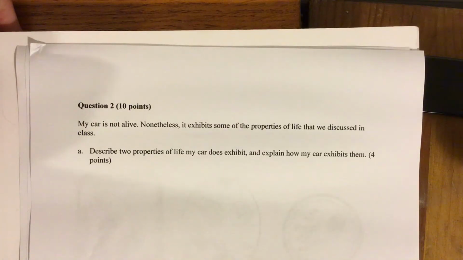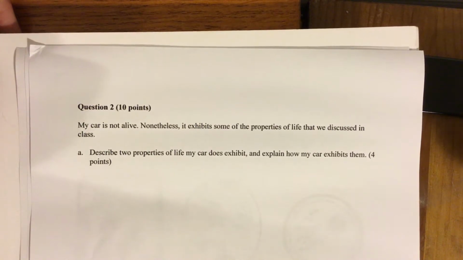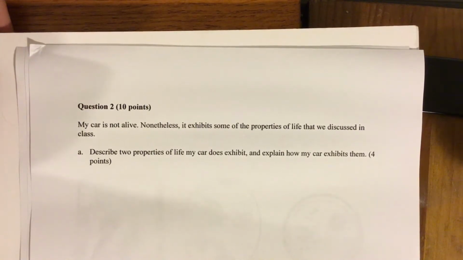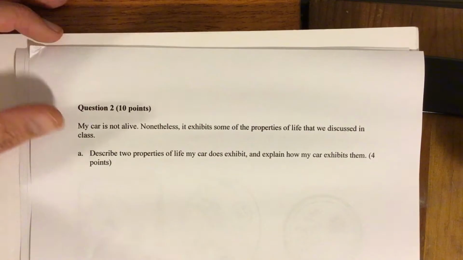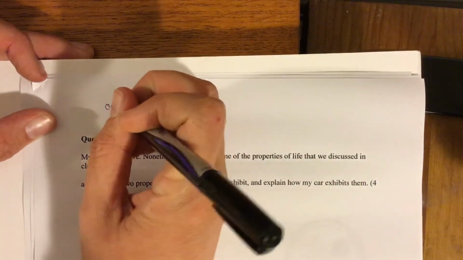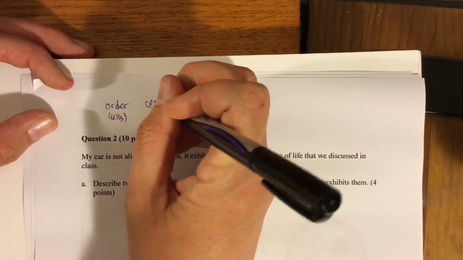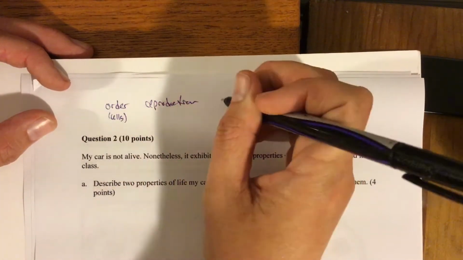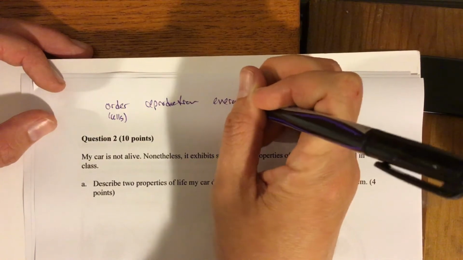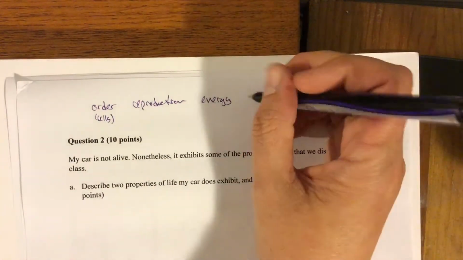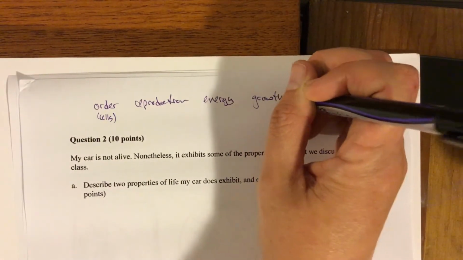In question 2, we were looking for specific qualities of life, or properties of life, and an explanation. The properties of life that we discussed were some sort of order, such as being made of cells, and reproduction. Anything that's living takes in and uses energy. There's growth and development.